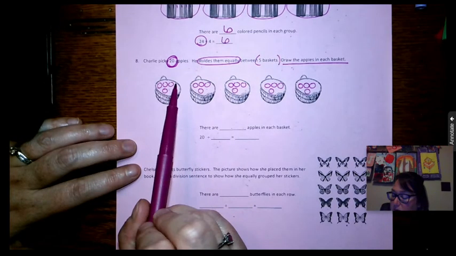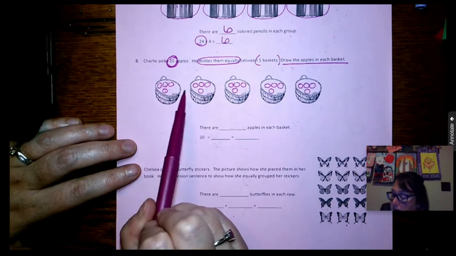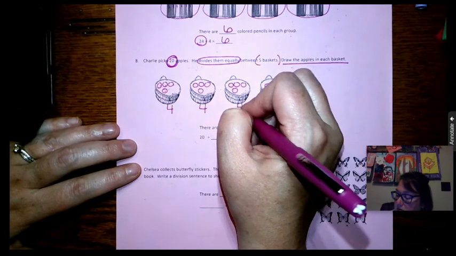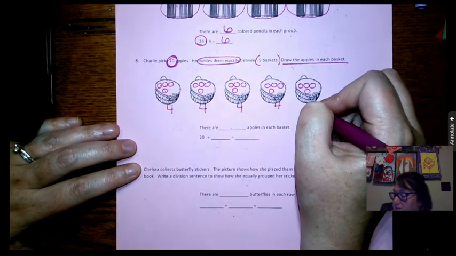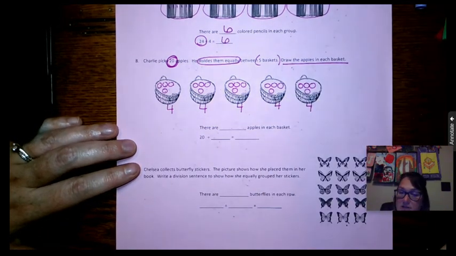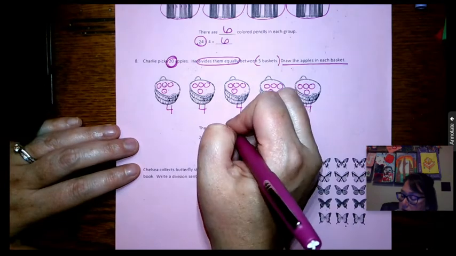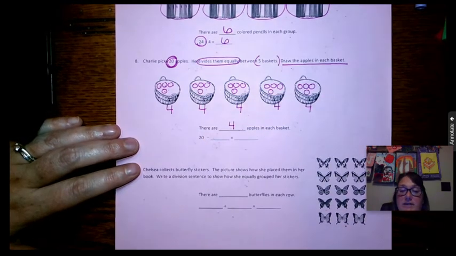and now I need to see how many apples are in each basket. So if I look, 1, 2, 3, 4. Each basket has 4 apples, right? So I'm going to put a 4 right under each basket. Okay, and then I look at my question, and it says there are blank apples in each basket. So what's going to go in there? There are 4 apples in each basket.